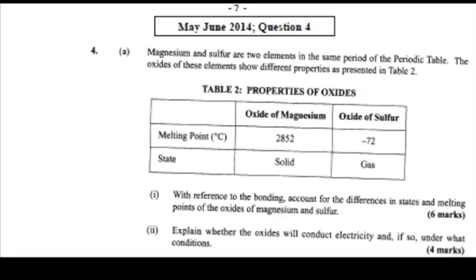So the oxide of magnesium, MgO, has a melting point of 2852, and the oxide of sulfur is negative 72 degrees Celsius, and that's a gas, while the magnesium oxide is a solid. So with reference to the bonding, account for the differences in states and melting points of the oxides of magnesium and sulfur.